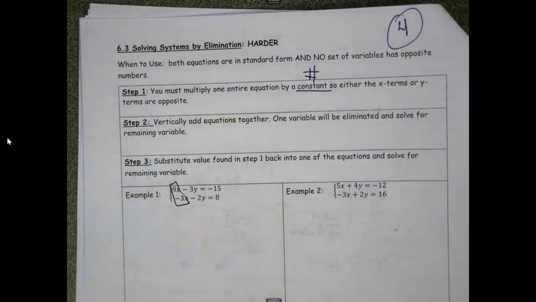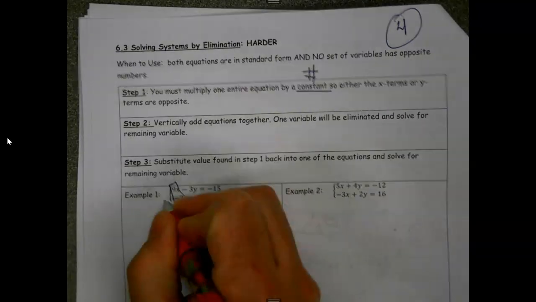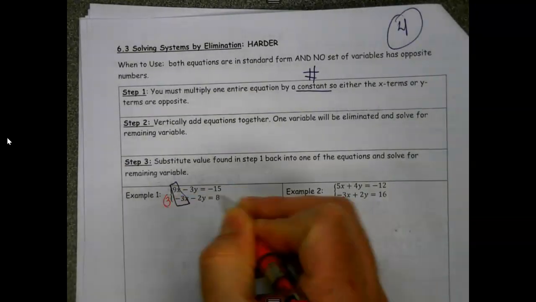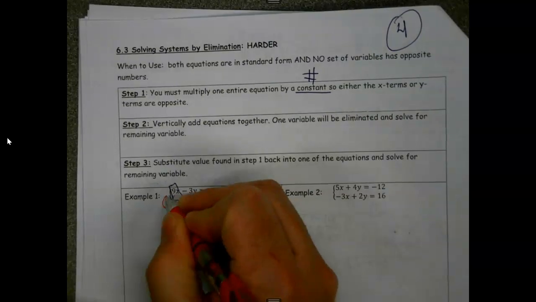I'm looking at my x's. And I'm going, okay, if you look at the smaller number, is there a number I can multiply 3 by to get to 9? Does 3 times some number get me to 9? 3. So what we're going to do is multiply the bottom equation by 3. You're like, okay, so why am I doing that again?